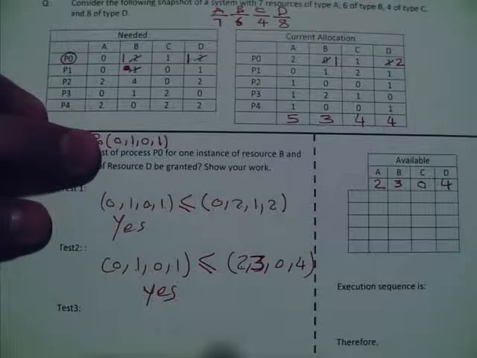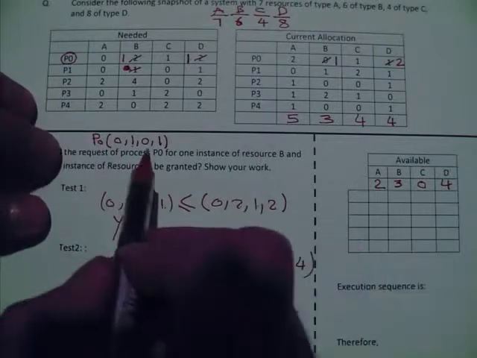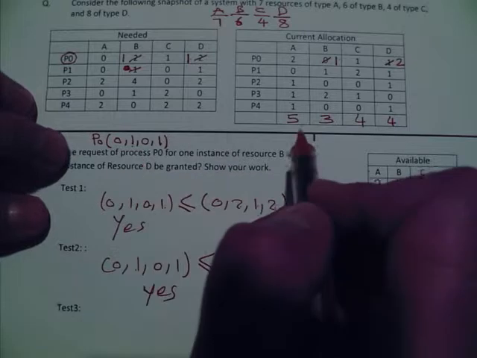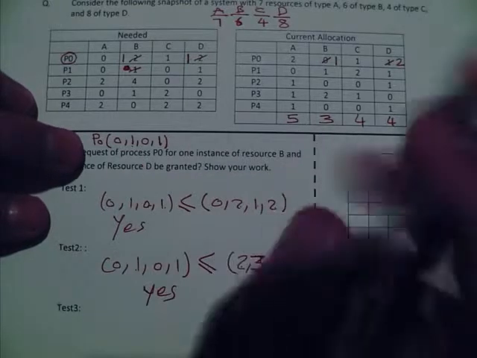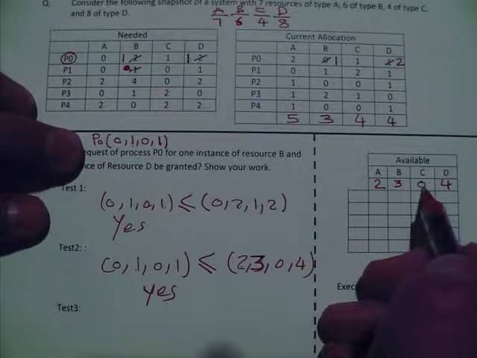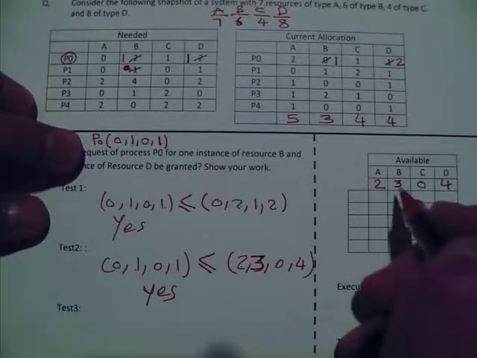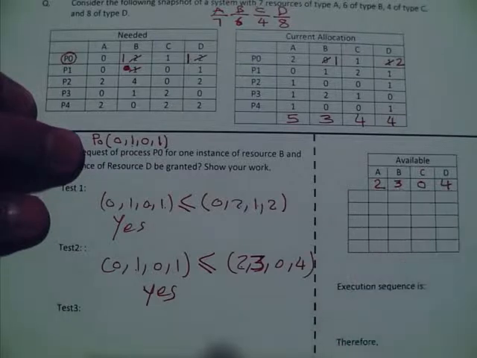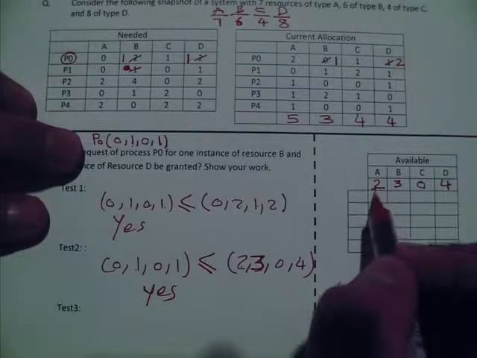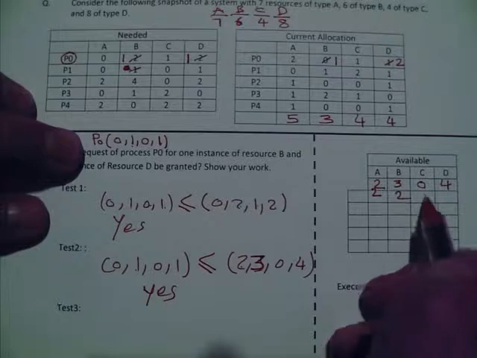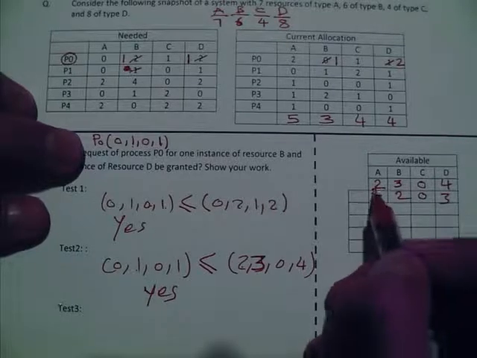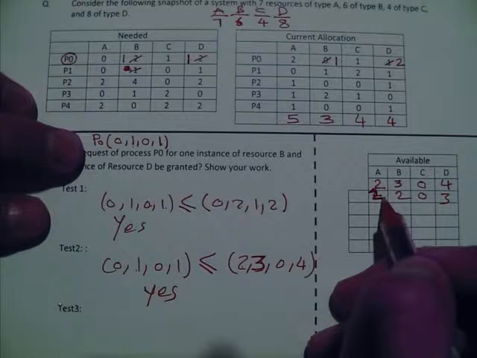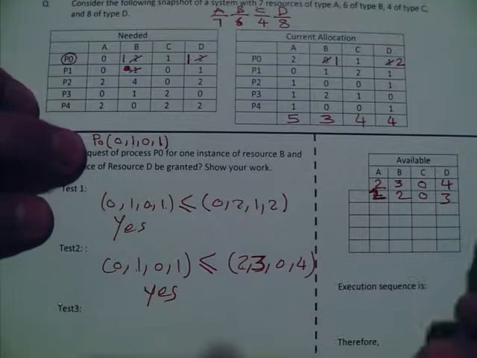Yes, I add to allocation because I'm giving resources to the process, right? And now I deduct this request from available. So available will be deducted. So we said this is available, right? Which means available will be, instead of this, 2, 2, 0, 3. Okay.